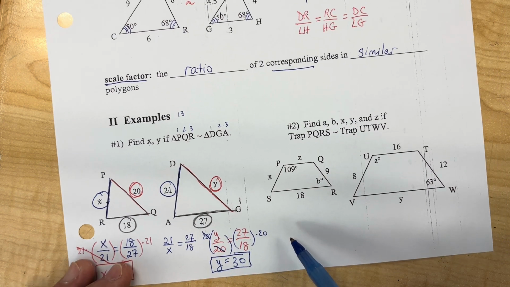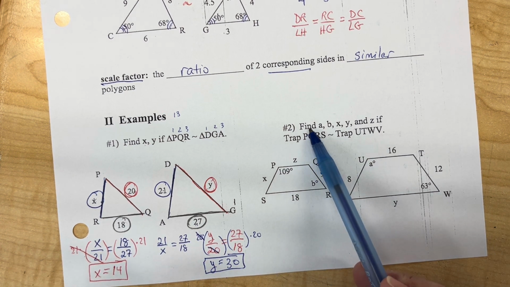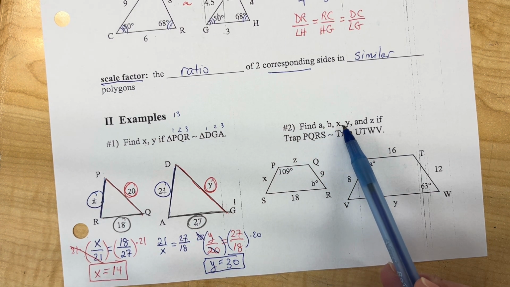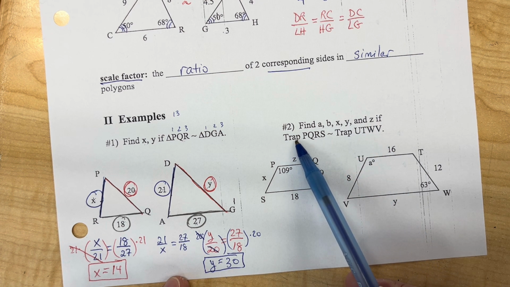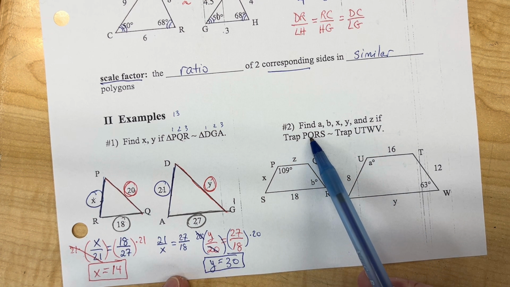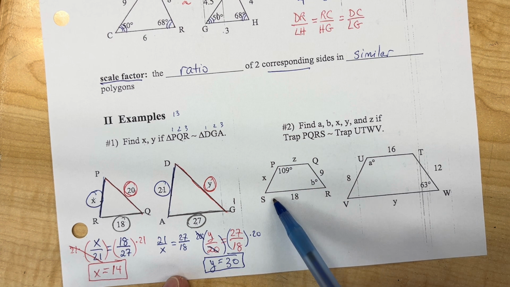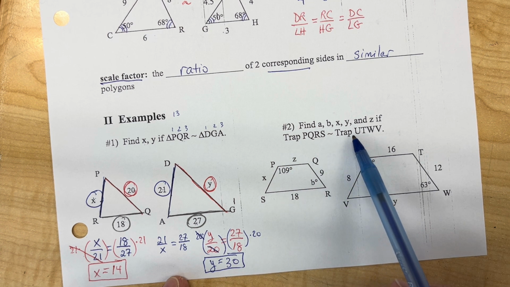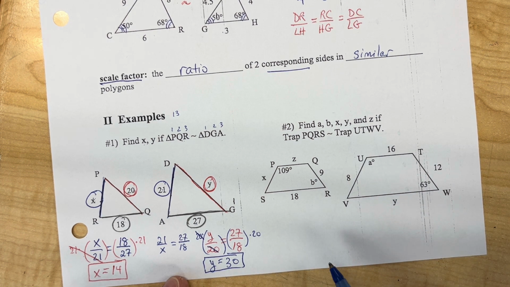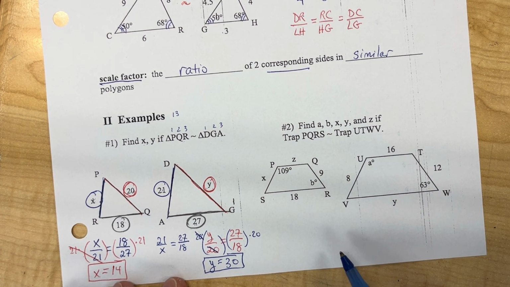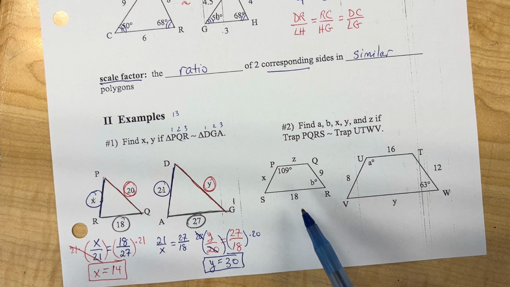All right, let's do one more example here in this part. We want to find A, B, X, Y, and Z. Wow, lots of stuff. If trapezoid PQRS is similar to trapezoid UTWV. Okay, now there's lots of things going on here. We have lots of variables to find.